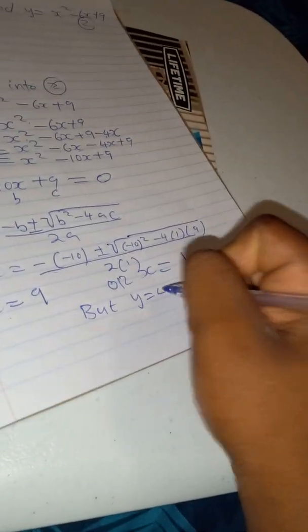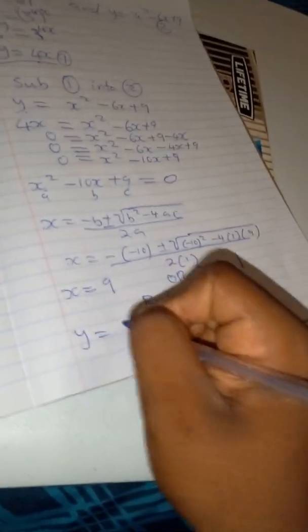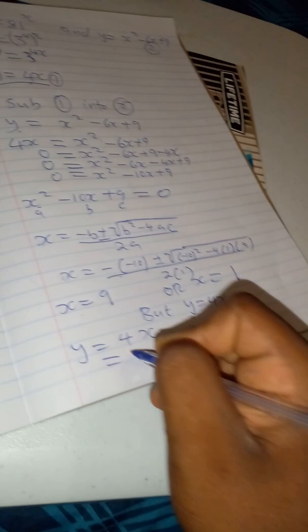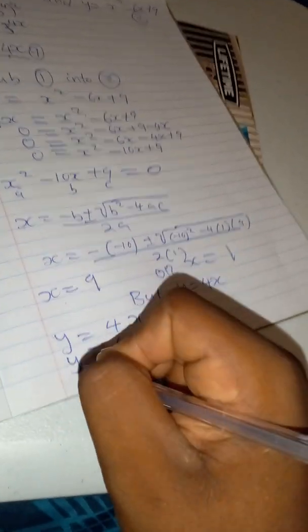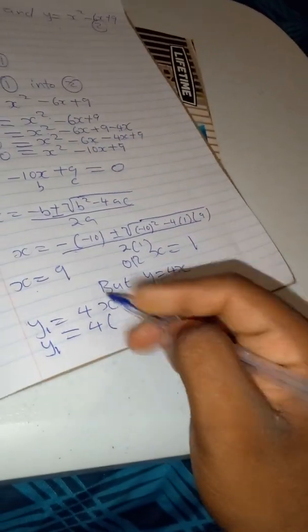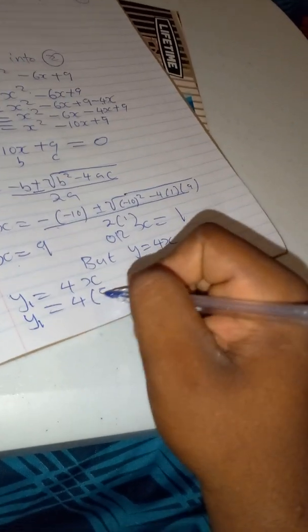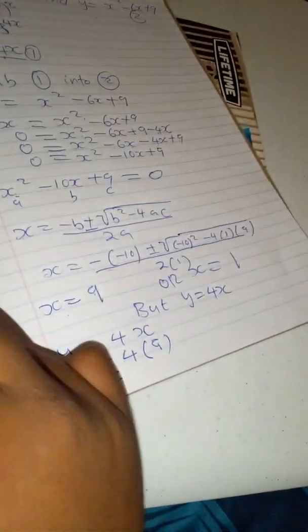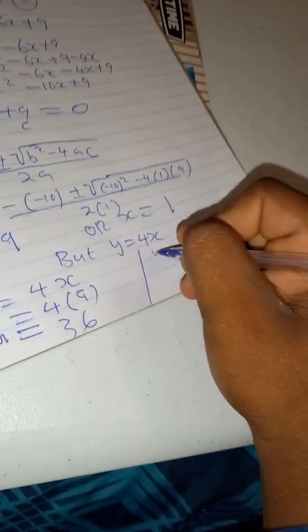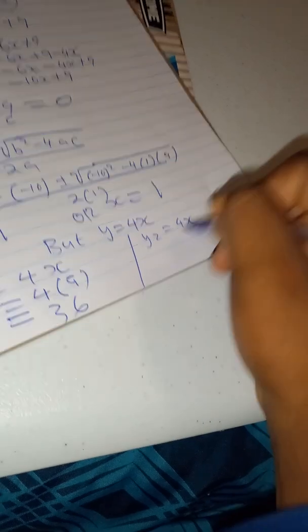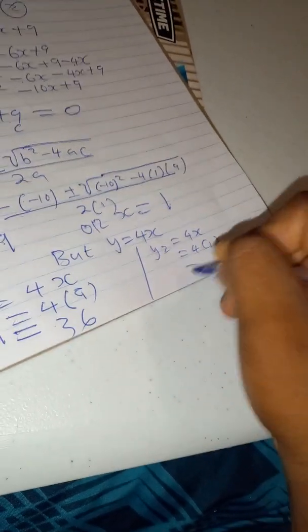But y equals 4x. Now we want the value for y. We'll simply say y equals 4x. Then y1 equals 4, where there is x, we substitute our first value for x, which is 9. Then 4 times 9 is 36. Our y1 is equal to 36. Then let's find our y2. y2 is equal to 4x. 4 times 1 is equal to 4.